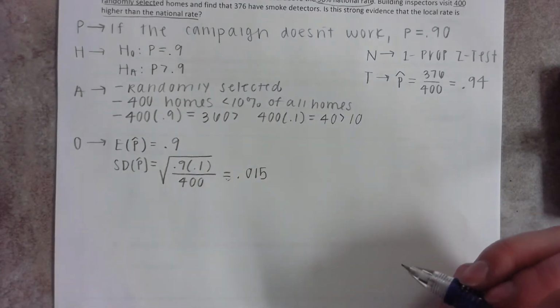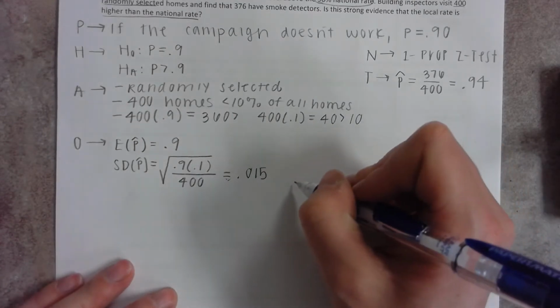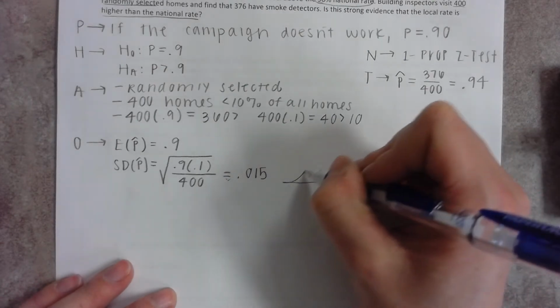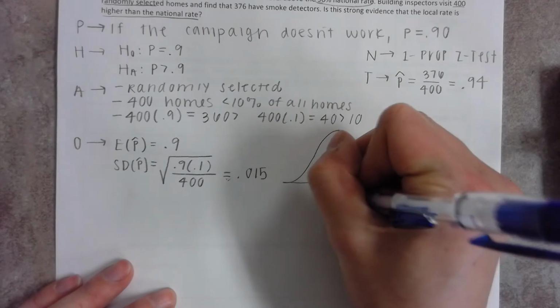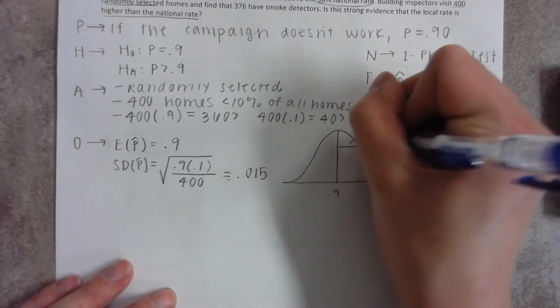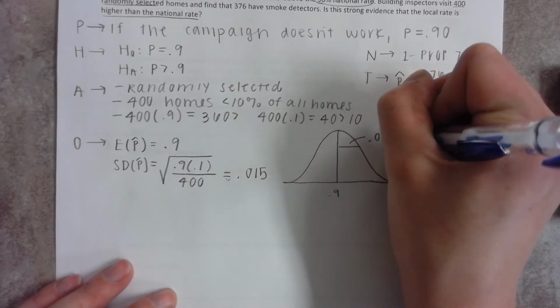Once I have my mean and standard deviation, I can draw my normal model. The mean is at 0.9 and each standard deviation is 0.015.